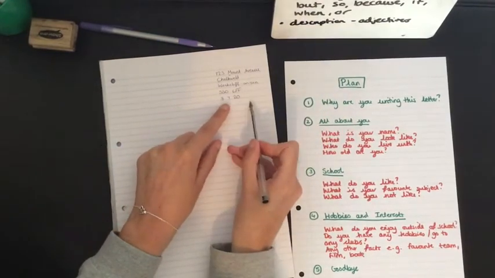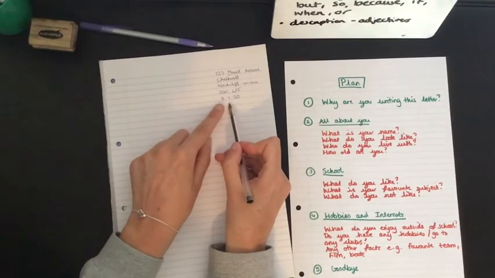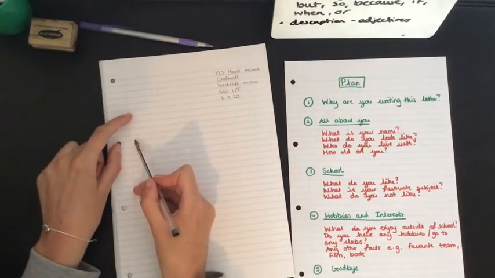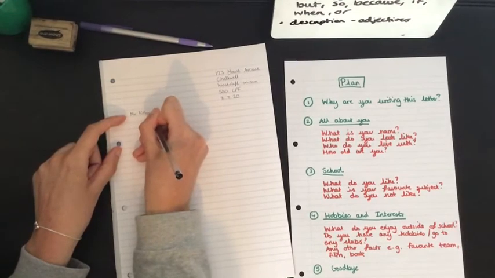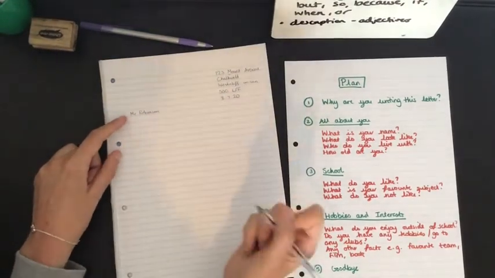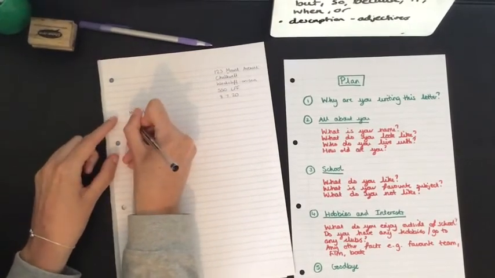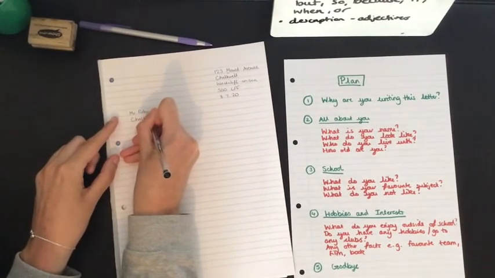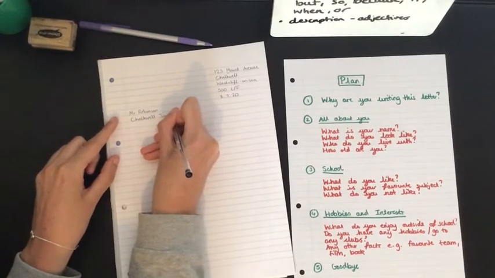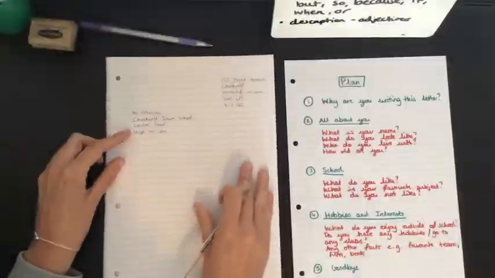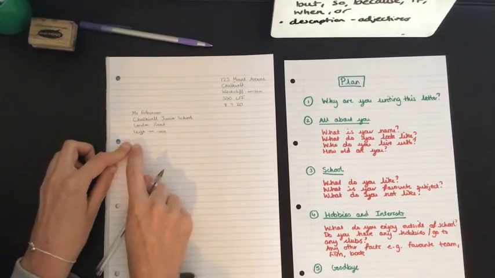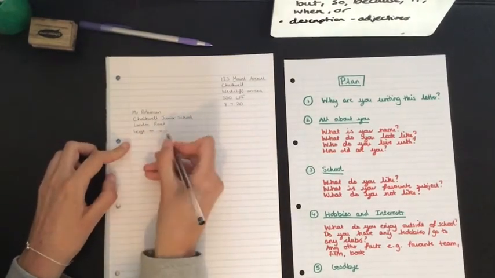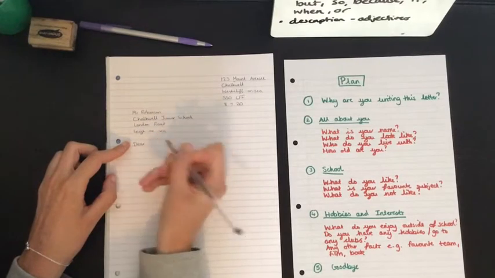Then I leave a line. So I jump down a line, and over this side I write the address of the person that I'm writing to. Now I know that my class Mexico, are going to Mr. Robinson, so they would write their letters to him. You can write yours to your class teacher, but they're obviously all going to be in the same place. They're all going to be at Chalkwell Junior School. So that's the address part done. I can now leave a line and start my letter here. Now I start my letter by writing who it's to, so dear or to.